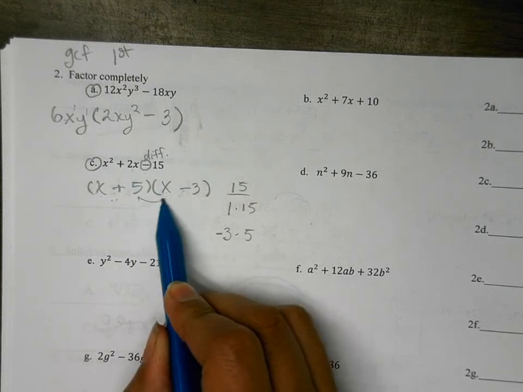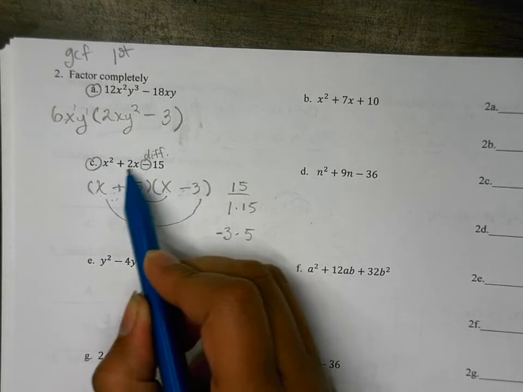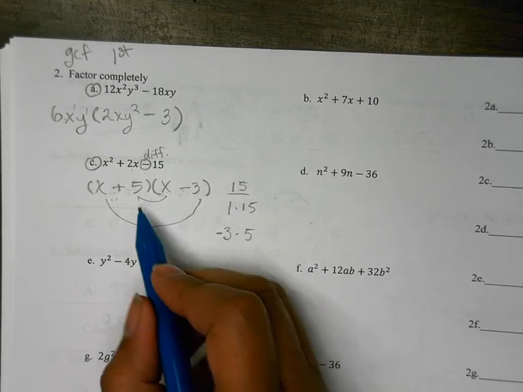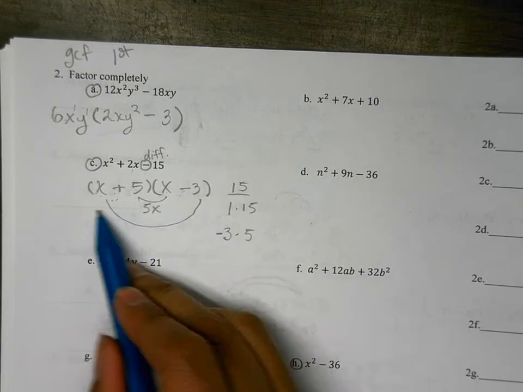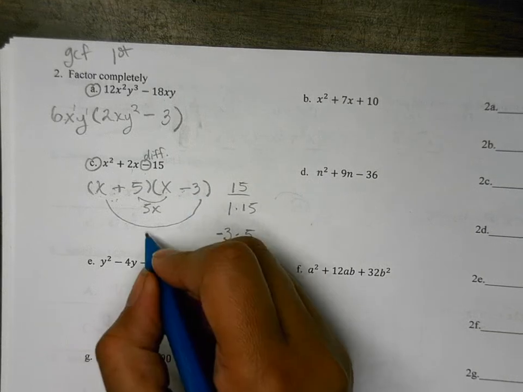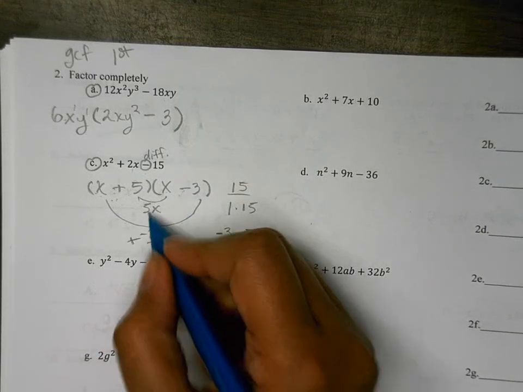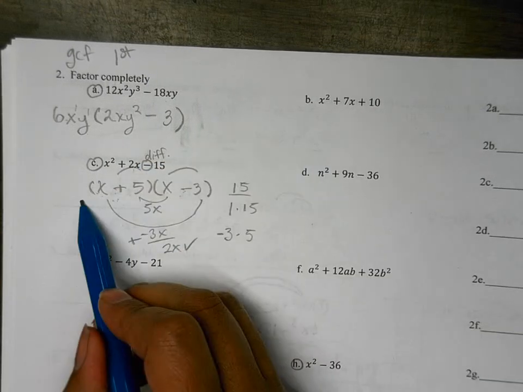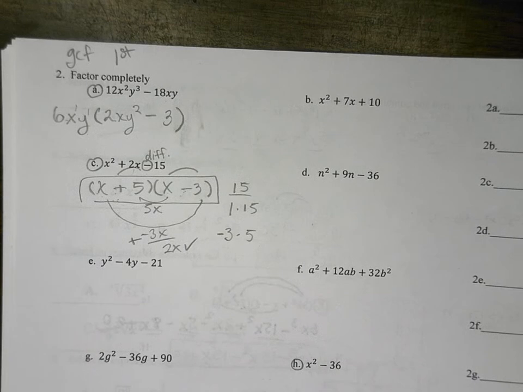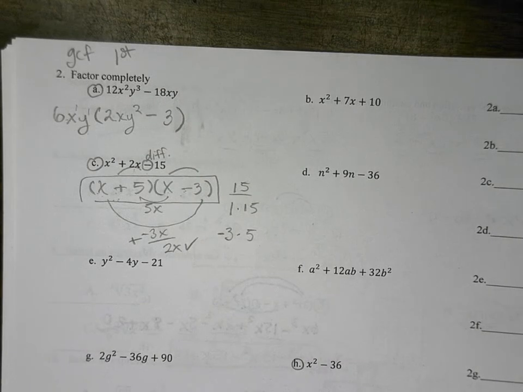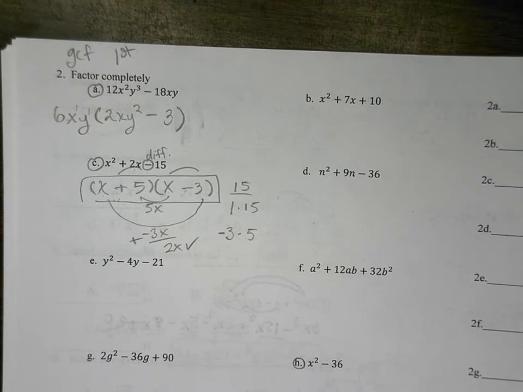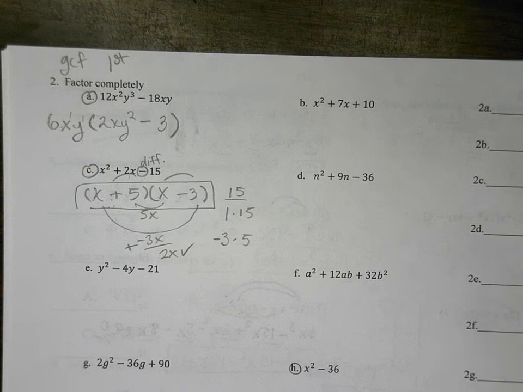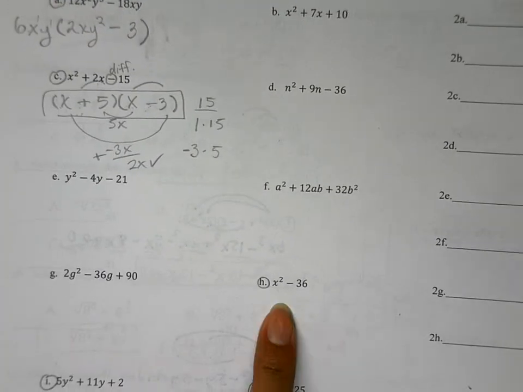Does anybody remember what number I've not yet checked and how to check it? How do I check the 2? Plug it in. Do you guys remember that? And then we do our smiley face. Okay, what's 5 times x? 5x. X times negative 3? Negative 3x, add them together. What do you get? Is that the middle? Yes, then we celebrate because we're happy, and this here is our answer. If you already did some of this, can you just move on? All right. Okay. Next one.